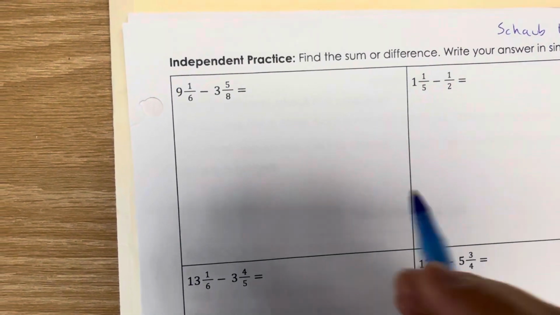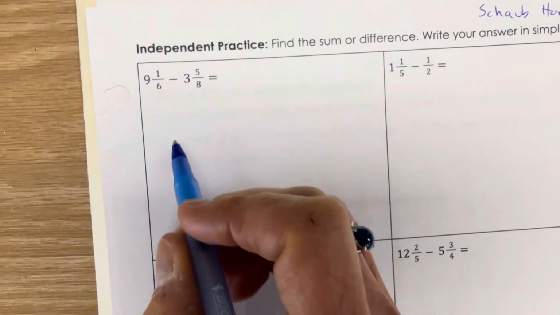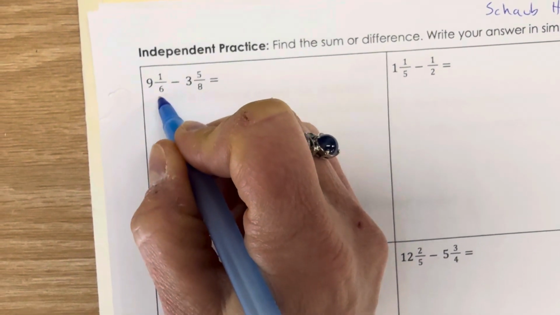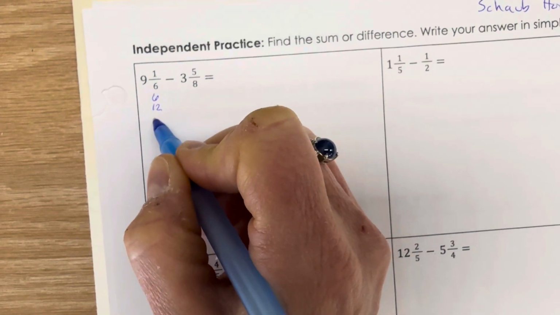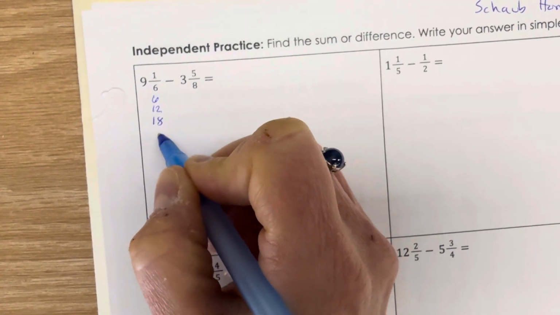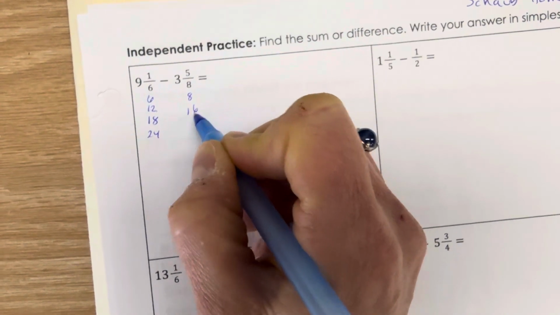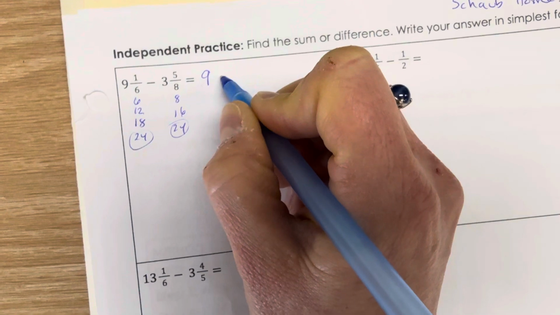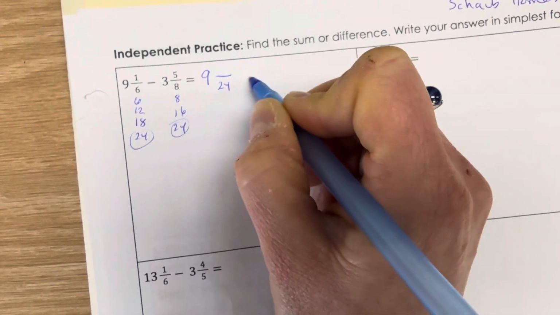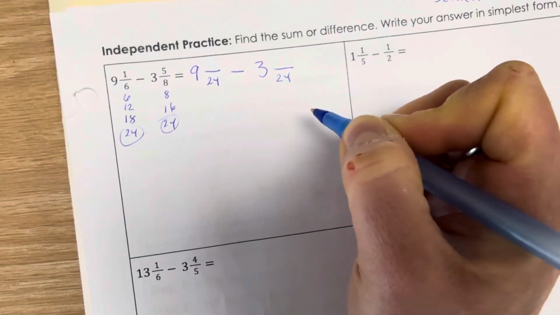All right, so step one, let's see what denominator we want to use for a common denominator. Multiples of 6: 12, 18, 24. It's probably going to be 24. 8, 16, 24. Let's use 24. So set up 9 and so many 24ths minus 3 and so many 24ths.